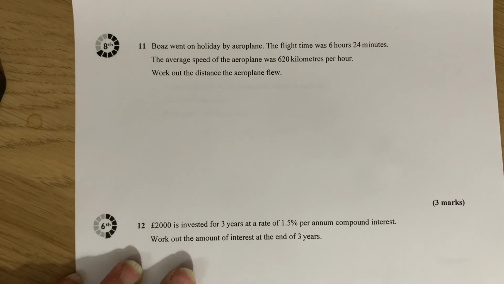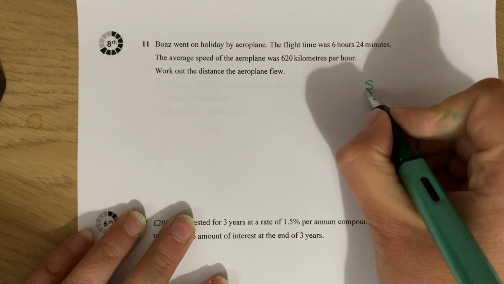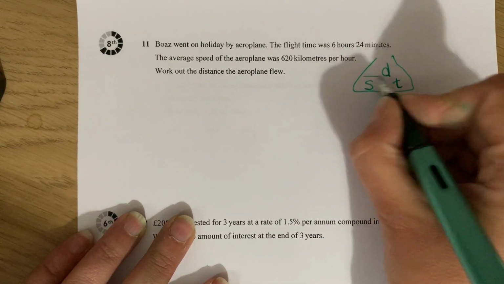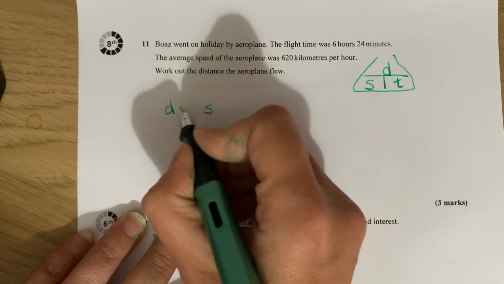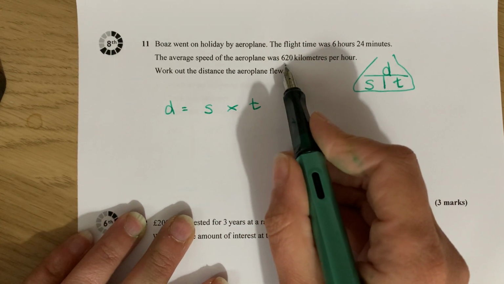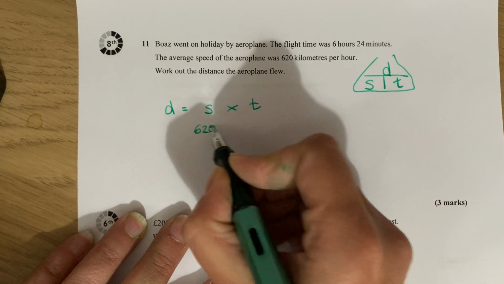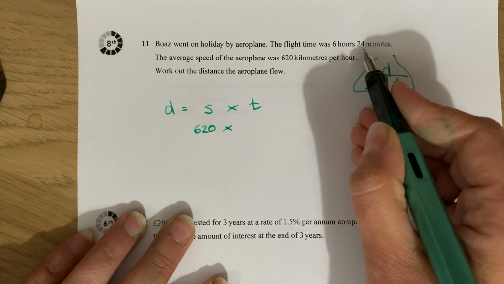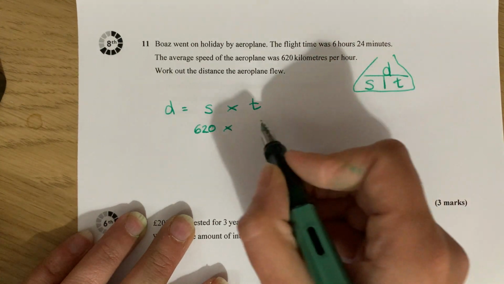Number 11. So we know that speed is distance over time, and we want to know the distance, so it's going to be the speed multiplied by the time. The speed was 620 miles per hour. We want to know the time. Now we've got the time in hours and minutes, and we've got to have it in hours. So you can use your time key on your calculator.